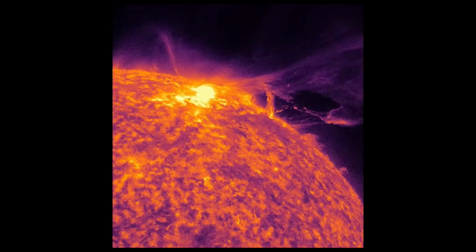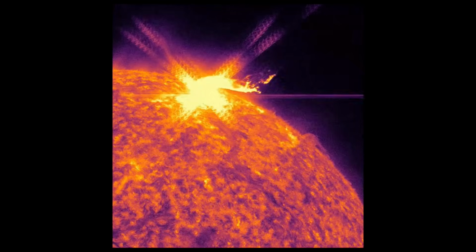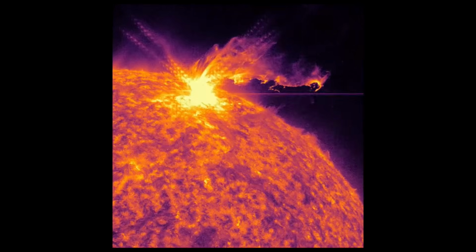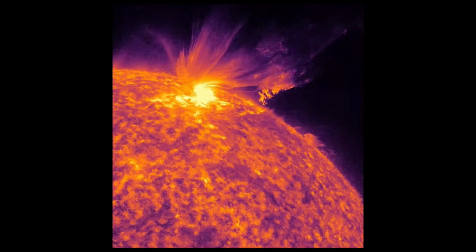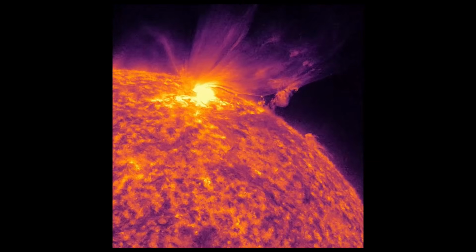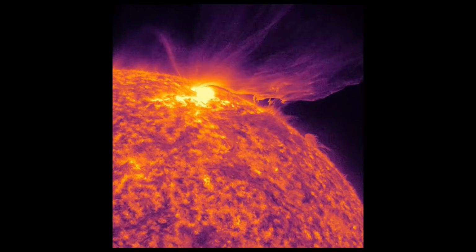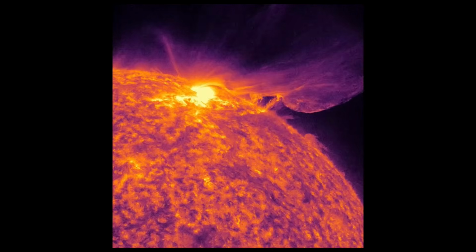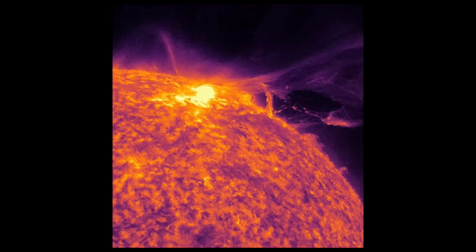Now, as you watch towards the end of the video clip, we can see some of that material does start falling back onto the sun in 1,000-degree plasma rain back onto the solar surface. So not all of it is moving fast enough to be able to escape. Some of it is trapped back by the sun and does fall back onto our solar surface.